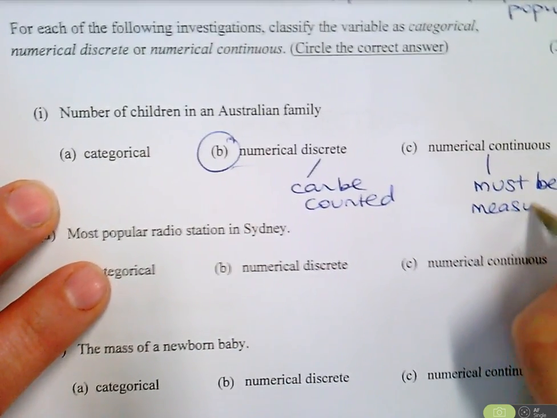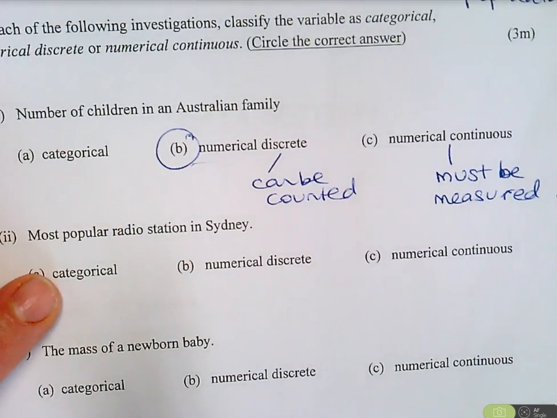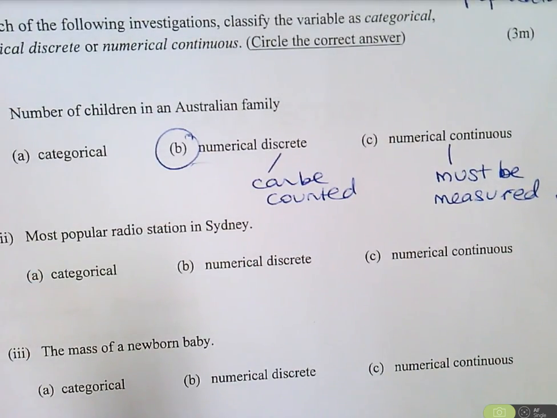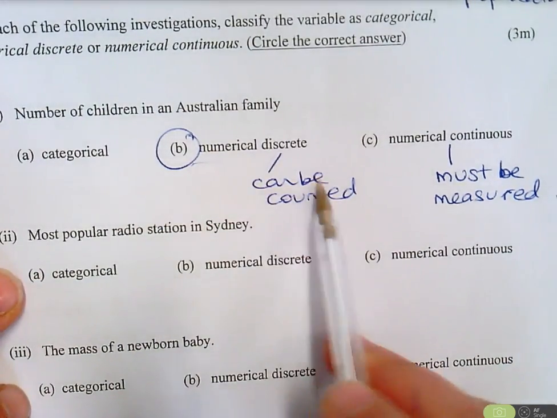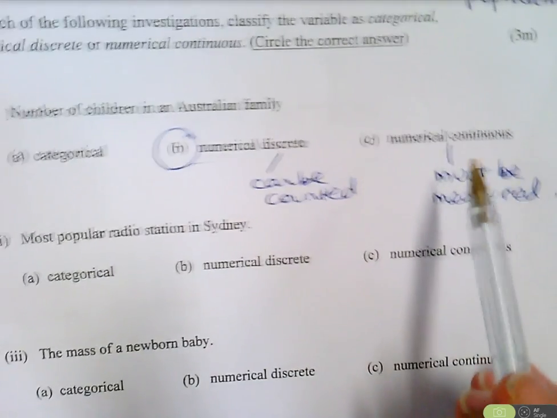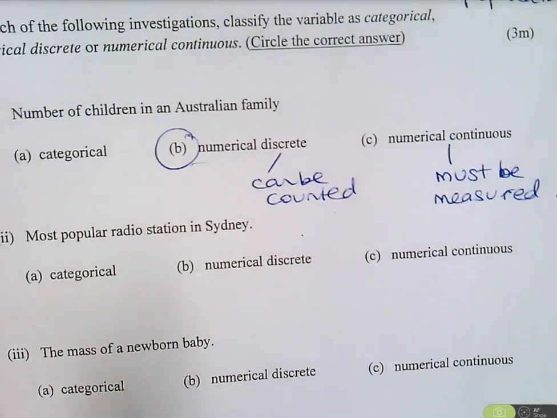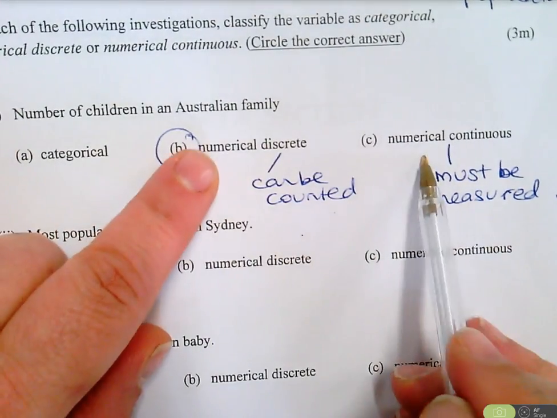All right, numerical continuous must be measured. Girls, you give me an example of something you measure. A ruler. Yeah, a length, a weight, a temperature. You use a ruler to measure. So discrete, you must count the data. If I say how many pets do you have and you start counting, that's discrete data. If I ask you a question and your answer is a number, it's numerical.